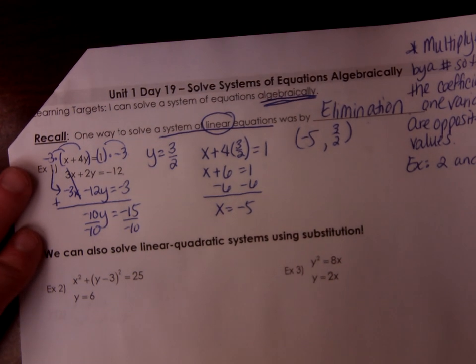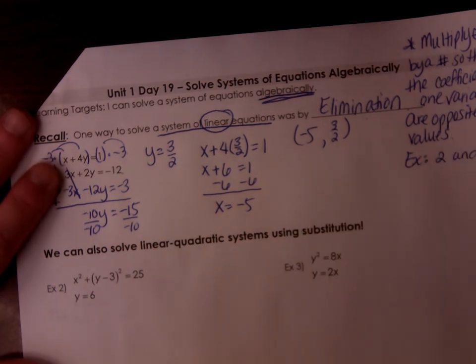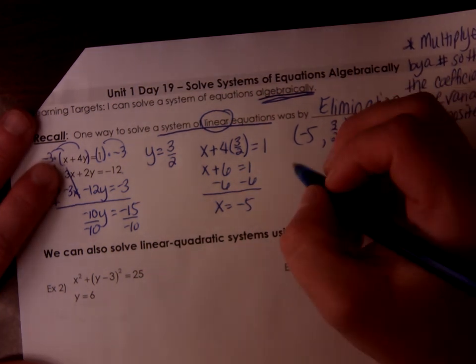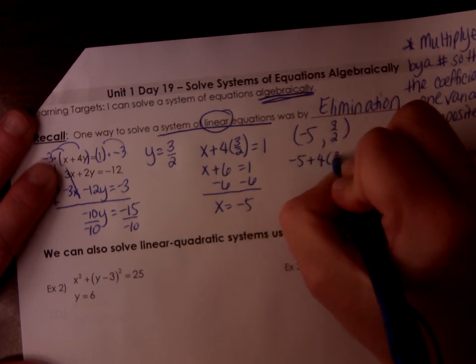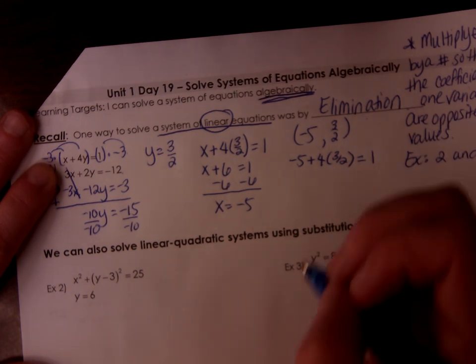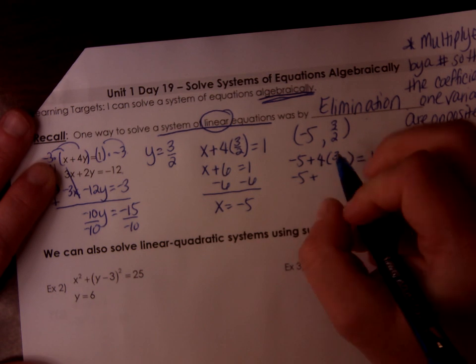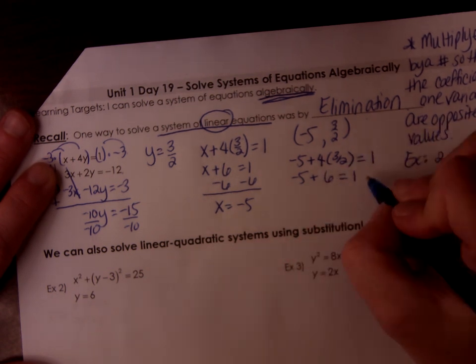It's always beneficial to substitute that ordered pair back into the original problem just to verify that you got that answer correct. So I'm going to plug in negative 5 plus 4 times 3/2, and see, is that equal to 1? Is negative 5 plus, this is 12 divided by 2, which is 6, equal to 1? It is.